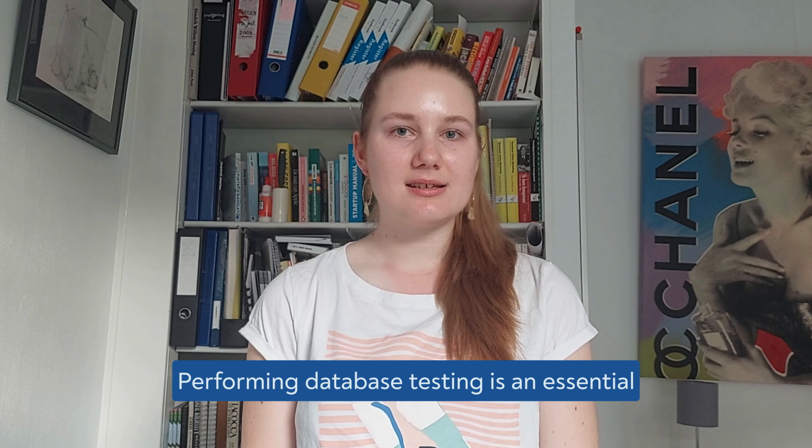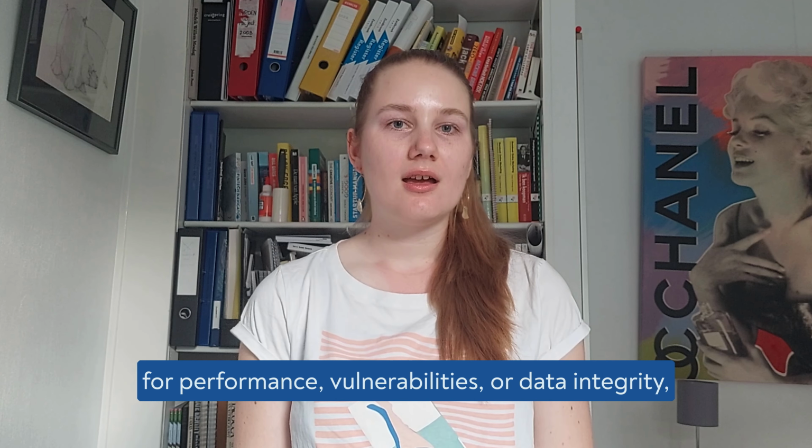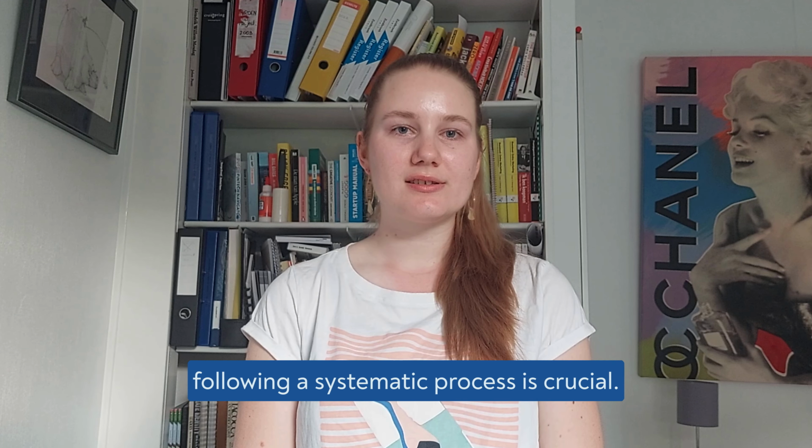Performing database testing is an essential part of software testing. Whether it's for performance, vulnerabilities, or data integrity, following a systematic process is crucial.